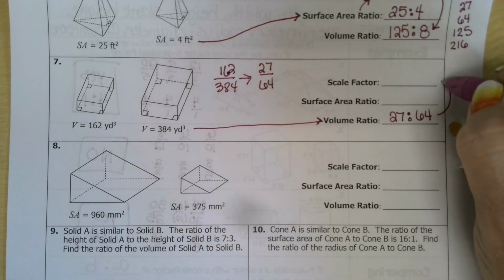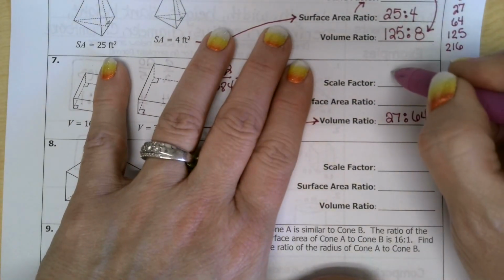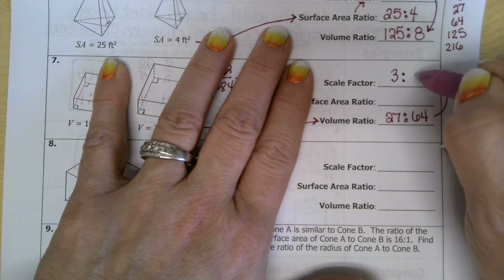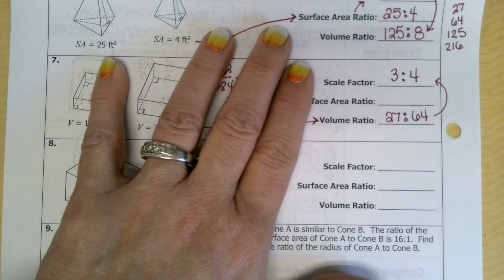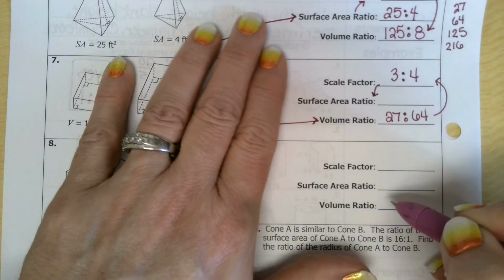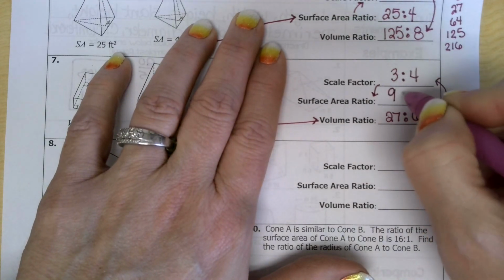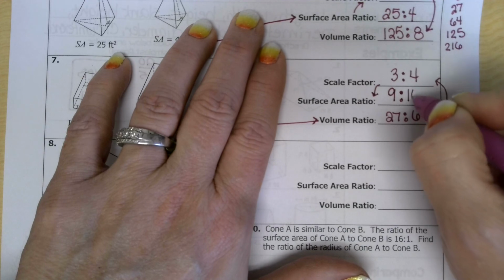That will give us the scale factor answer because all I have to do is say what cubed is 27, what cubed is 64. So my scale factor is 3:4, and then I can go off of that to get the area ratio, and the surface area ratio would be the squares, so 9:16.